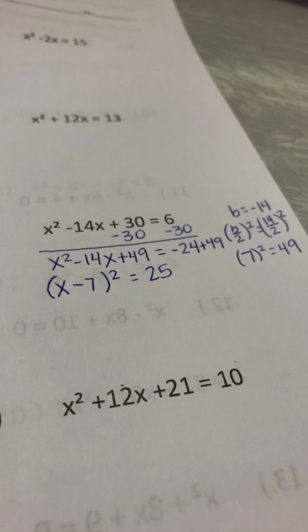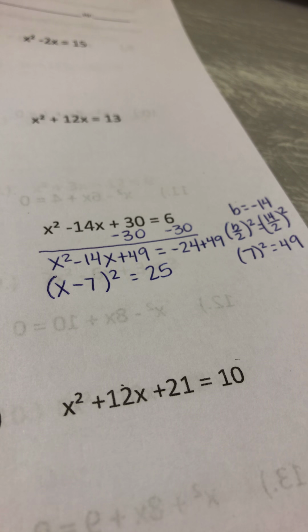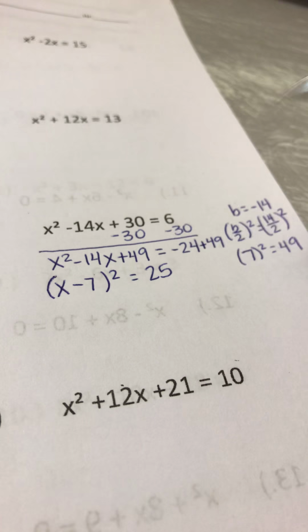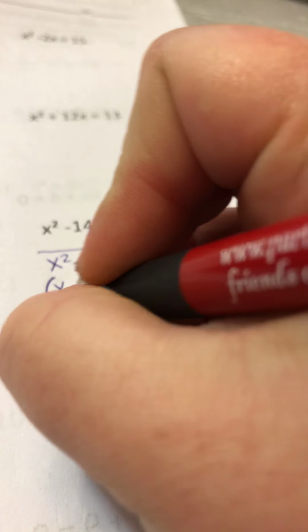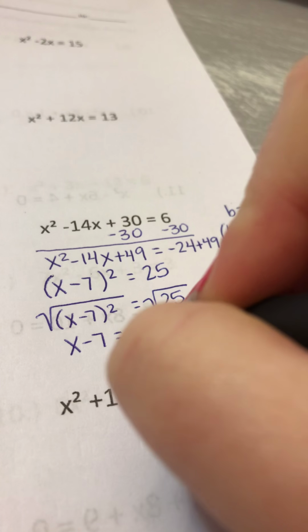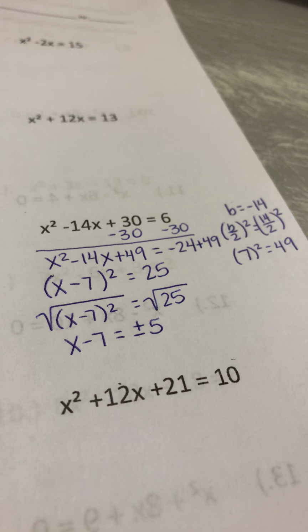But thankfully I caught it. Okay, negative 24 plus 49 is 25. So now I'm going to take the square root of x minus 7 squared, the square root of 25. When I do that, that leaves me with x minus 7 equals plus or minus 5.